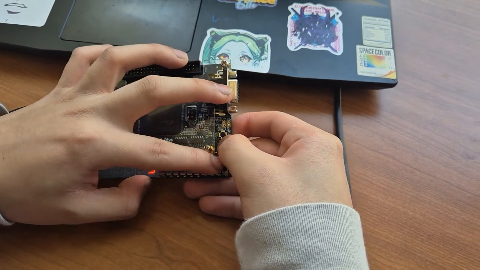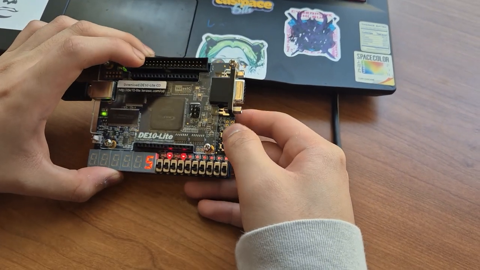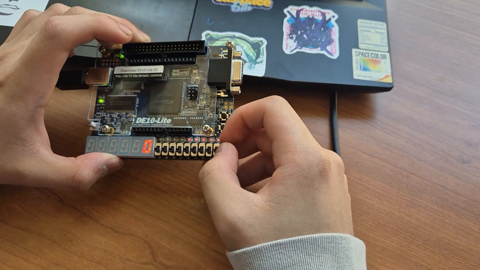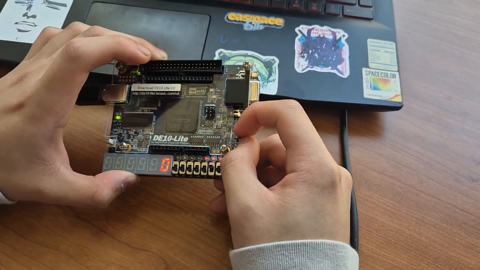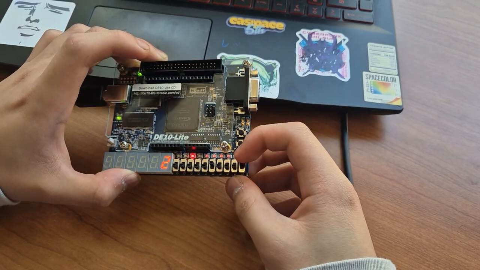Let's do another one. Let's update the calc first. We are doing 1 plus 1. Let's hold this, and we are getting a 2.